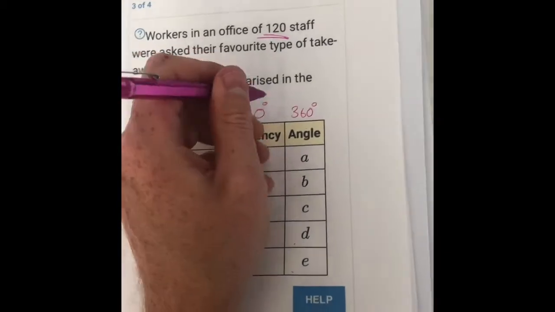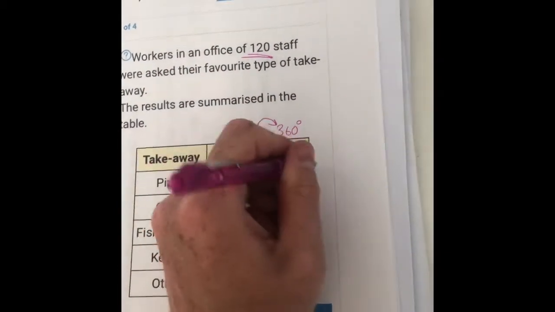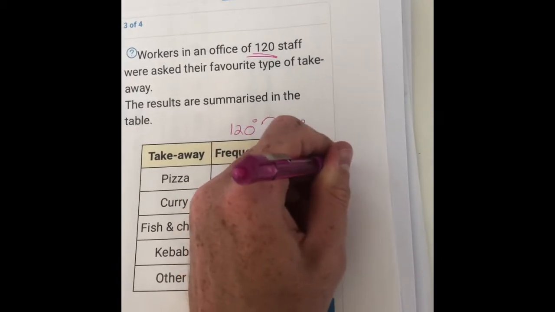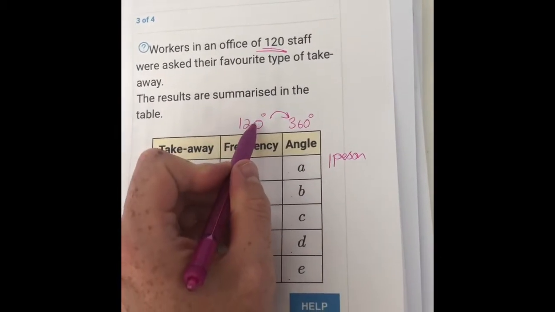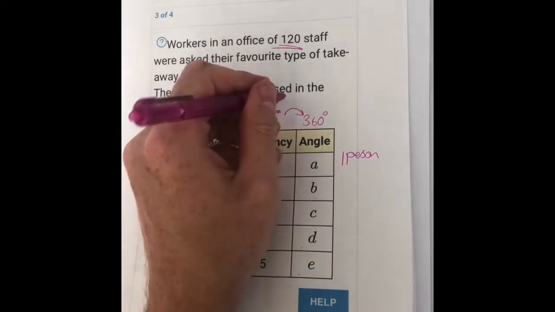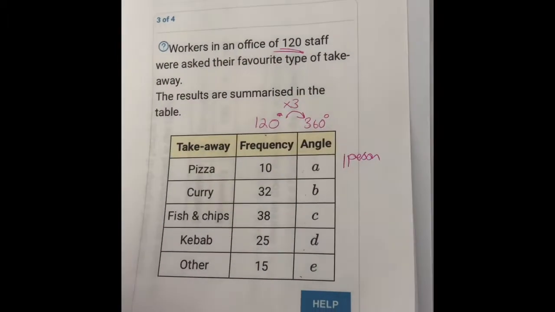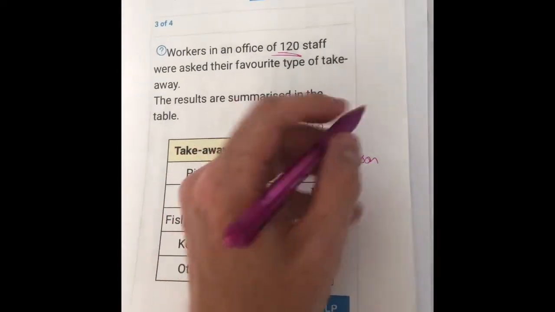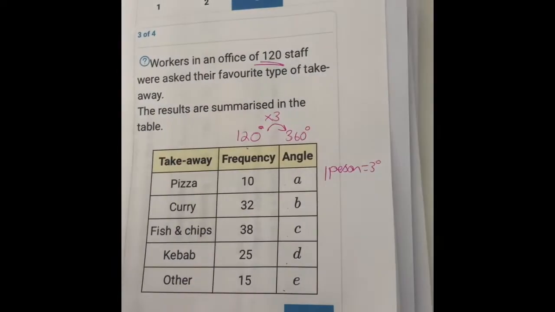So the key way to find out what one person would be is how you would get from 120 people to 360 degrees. Well, that's times by 3. That means that one person here would be 3 degrees.